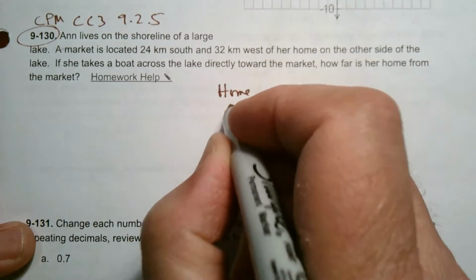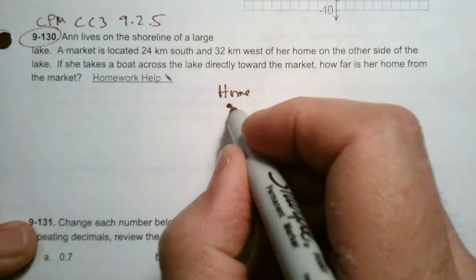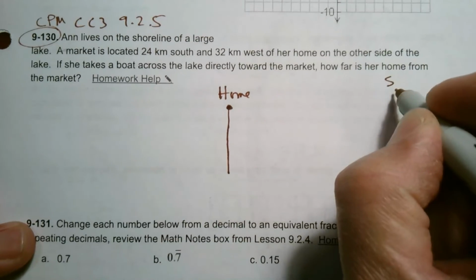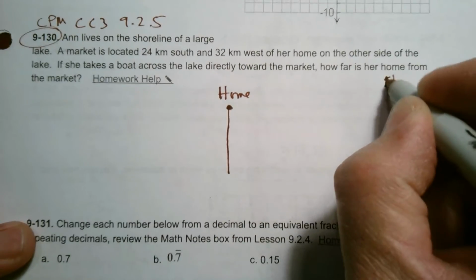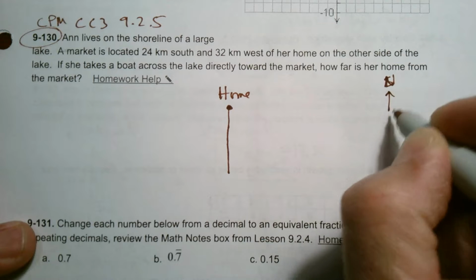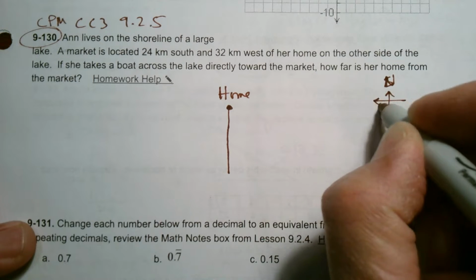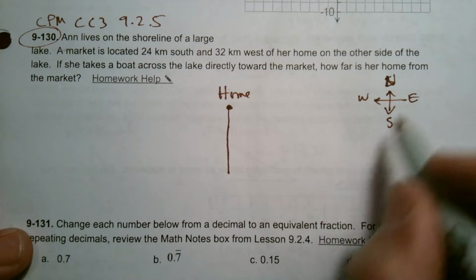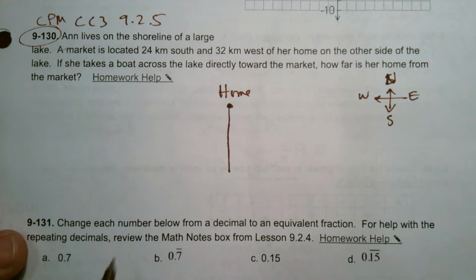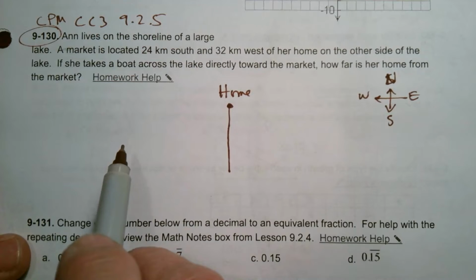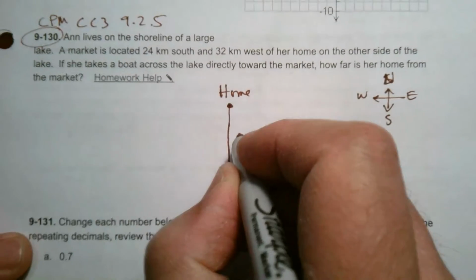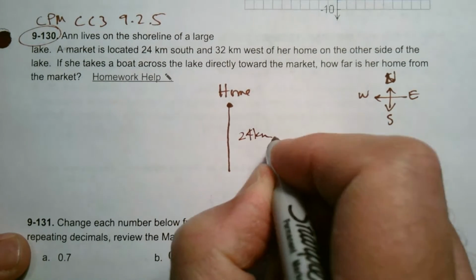So we'll start at home, right? So she's at home and she's going to travel south. Just remember, north is up, then south, and then this is west, and this is east, right? Okay, so north, south, west, east. If that's going south, she's going to go 24 kilometers. So I'm going to label that.